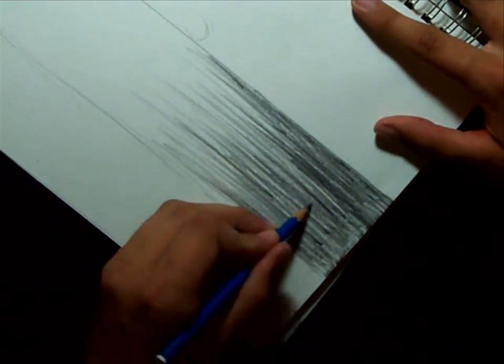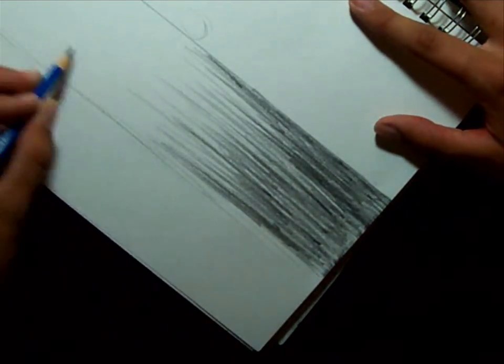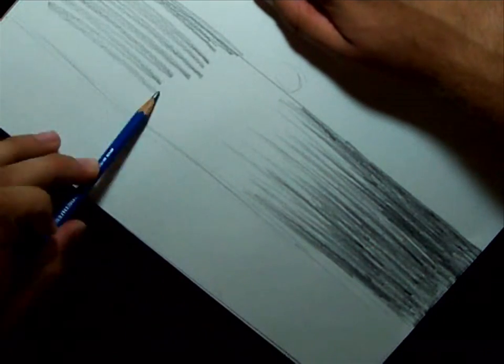Alright, that's starting to look pretty good. Do the other side really quick.